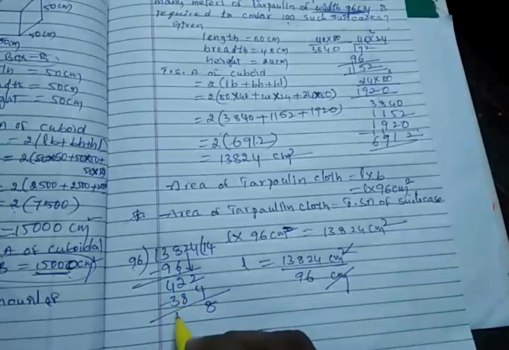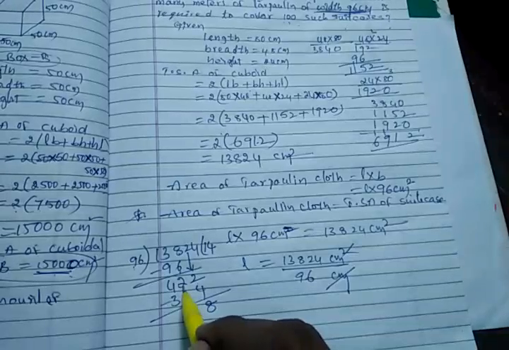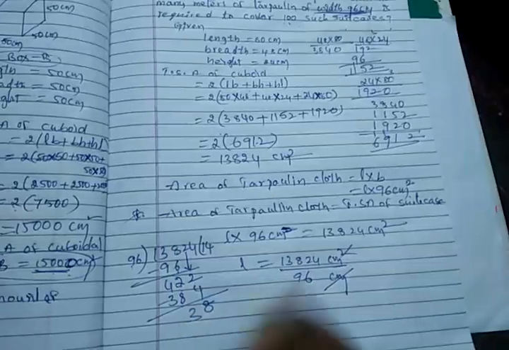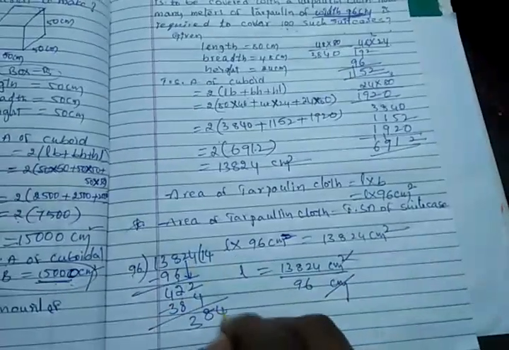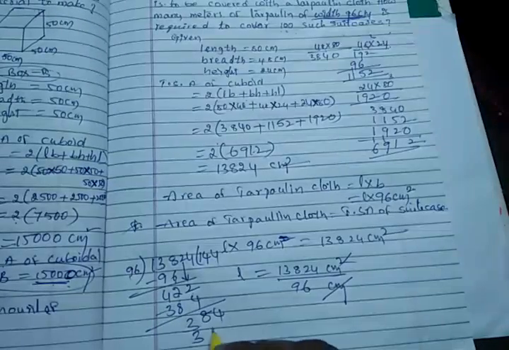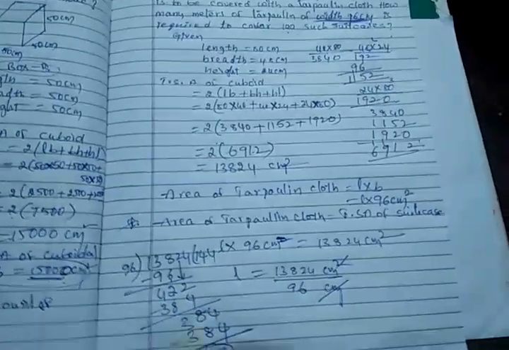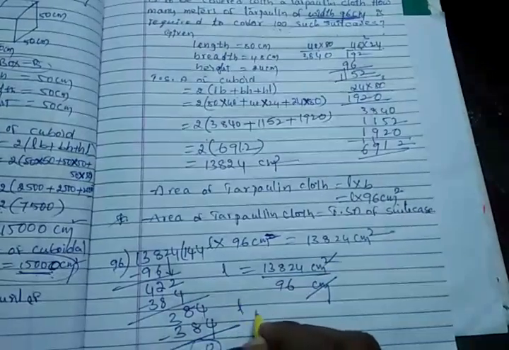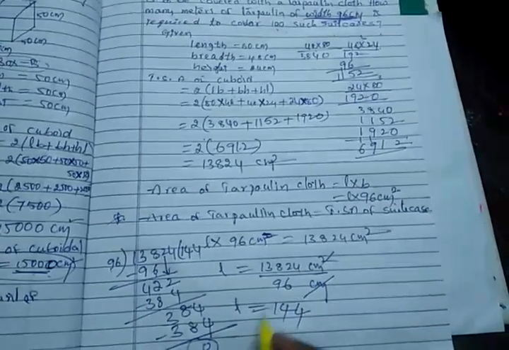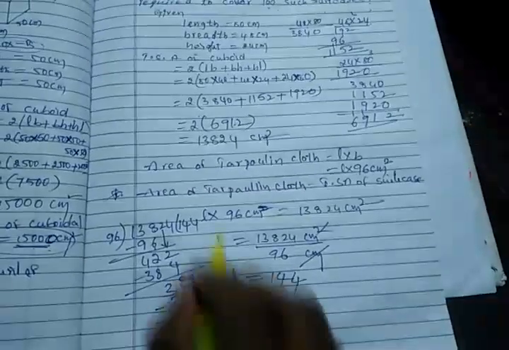Next, here it is 11 minus 8. 11 minus 8 is 3. Then 4. So 96 fours are 384. So you get remainder 0. So we have the answer, length is equal to 144. Here it is, length is equal to 144.